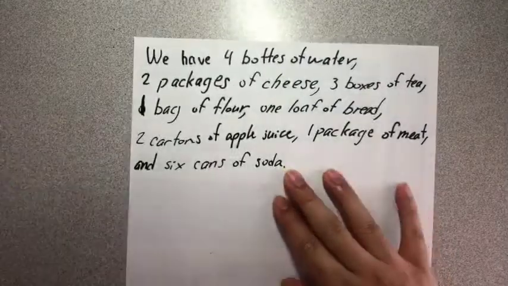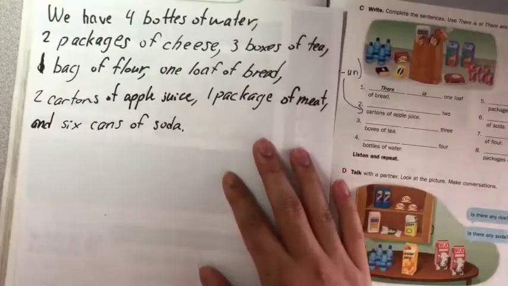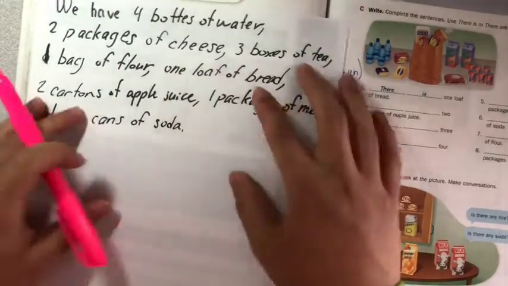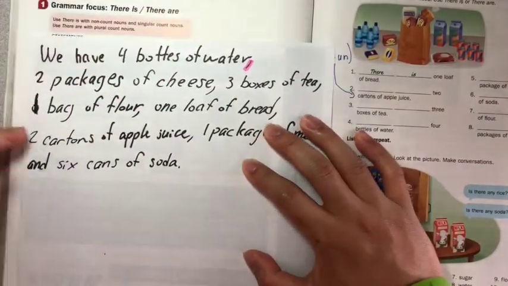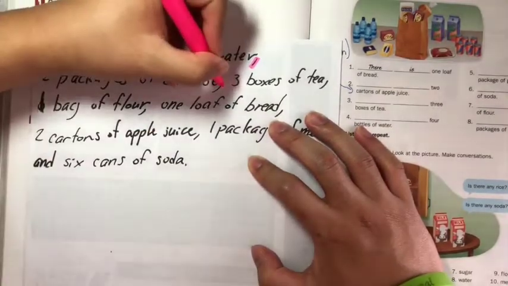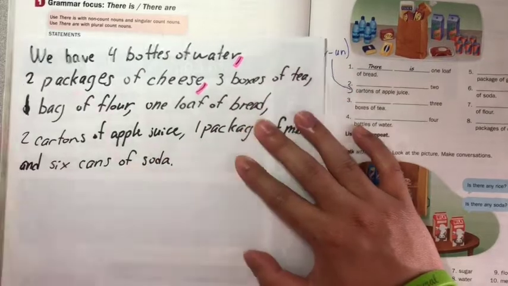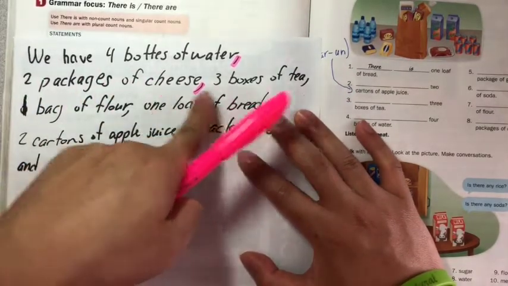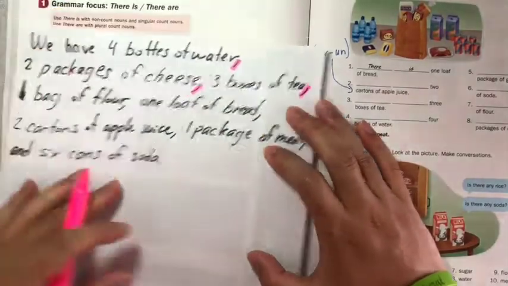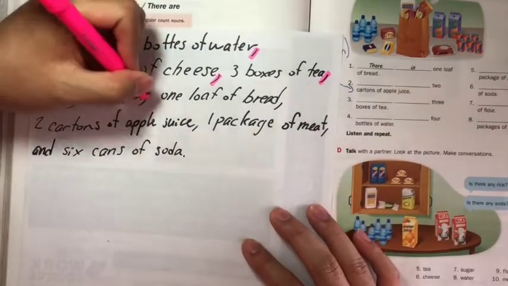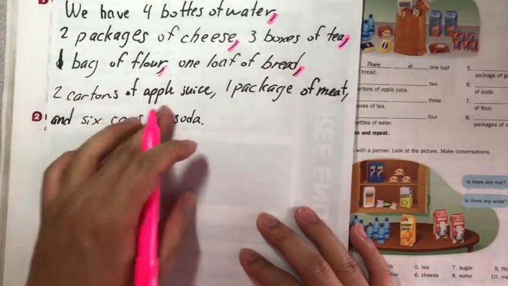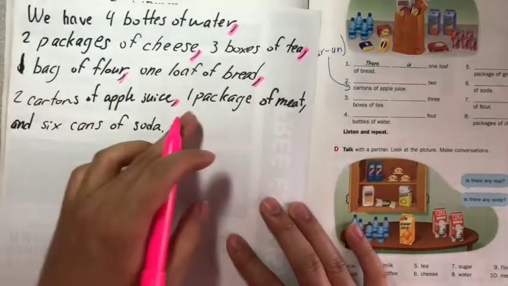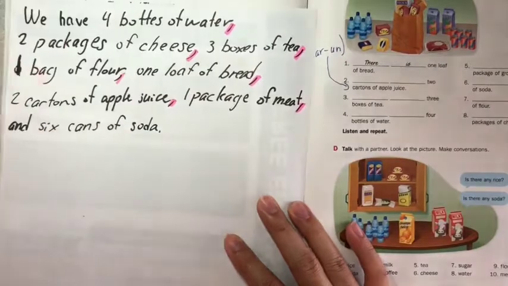All right, so this is our list. It's really long. So we have 4 bottles of water, comma, 2 packages of cheese, comma, 3 boxes of tea, 1 bag of flour, comma, 1 loaf of bread, comma, 2 cartons of apple juice, comma, 1 package of meat, comma.